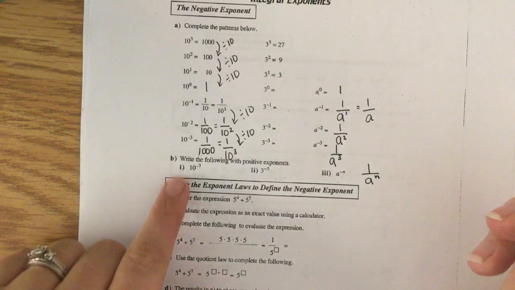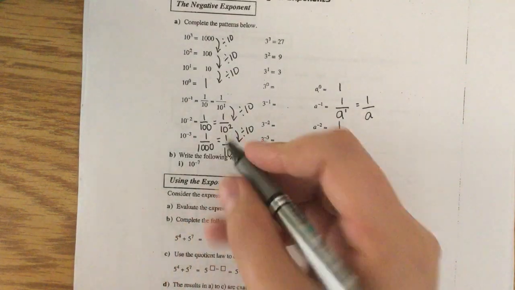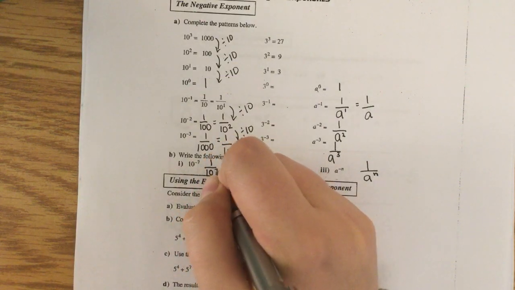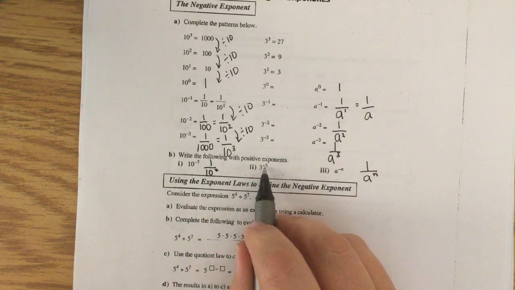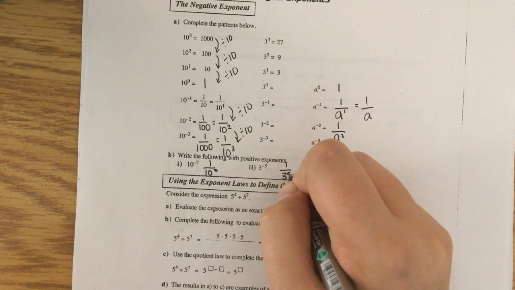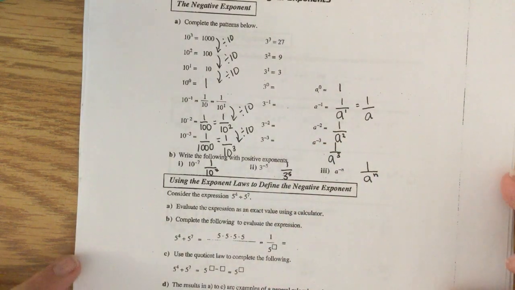Okay, and so write the following with positive exponents. 10 to the -7, well, that would be 1 over 10 moves down, positive 7, 1 over 10 to the 7th. 3 to the -5, 1 over 3 to the 5th. And I, of course, could simplify those.